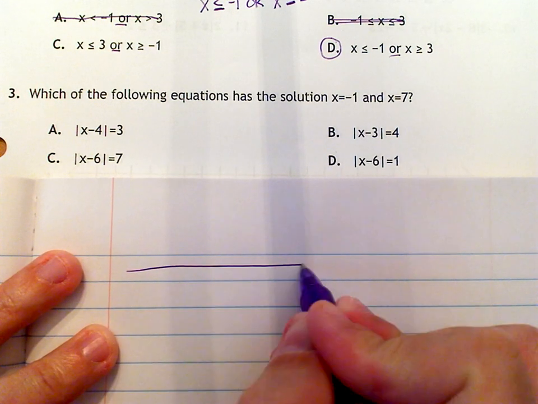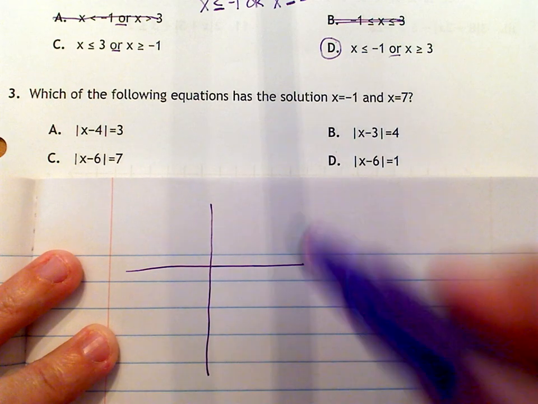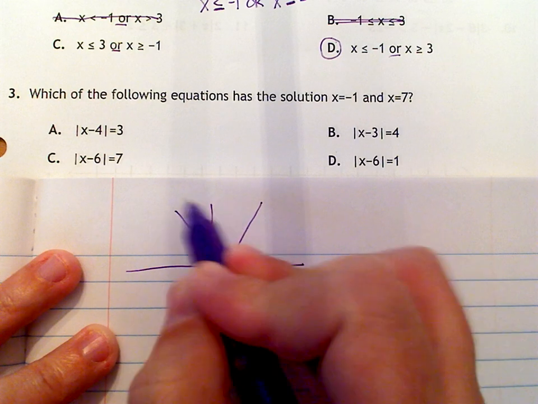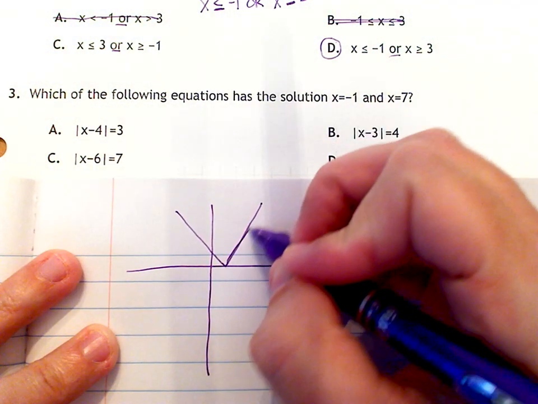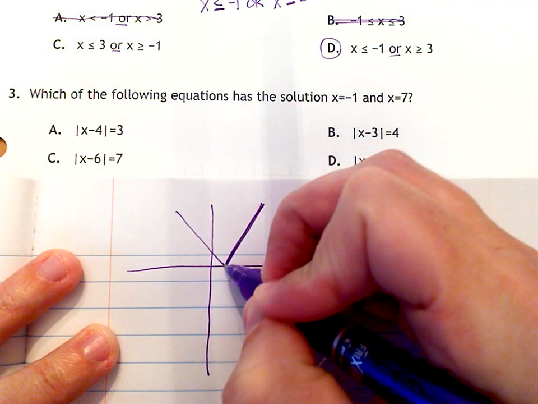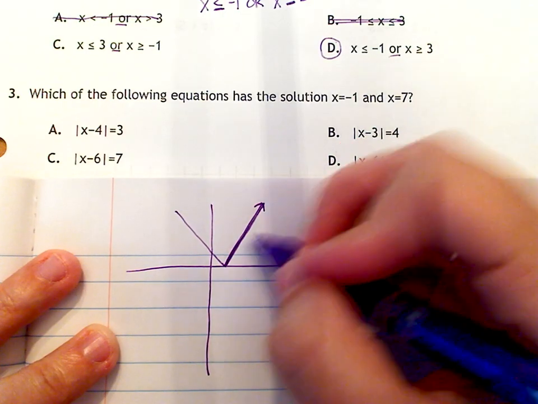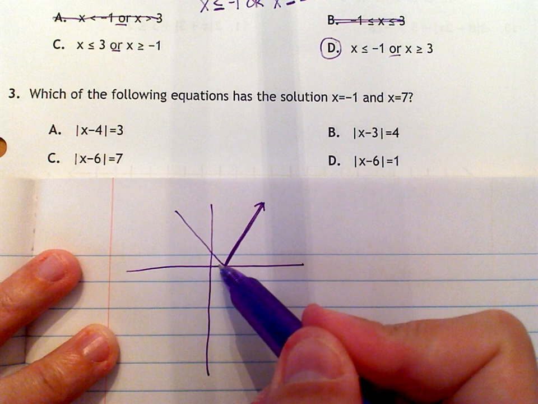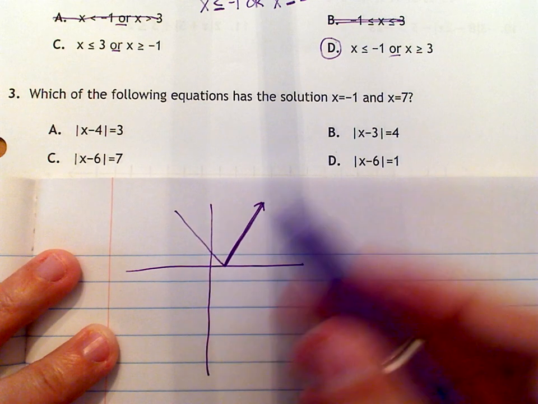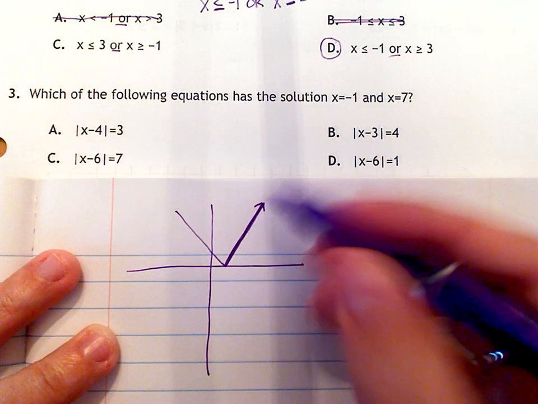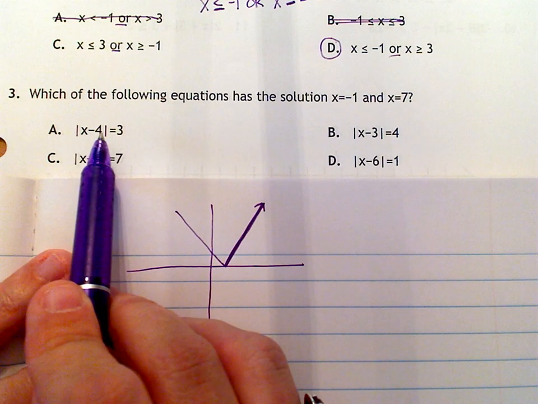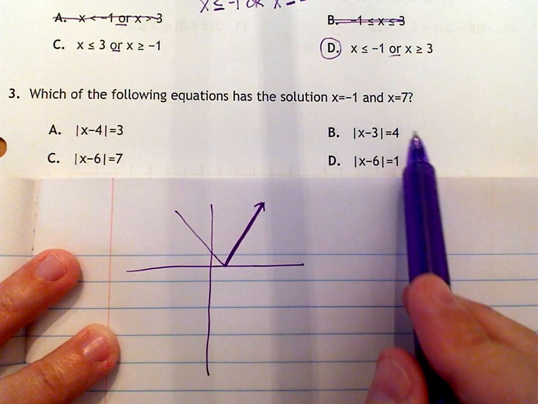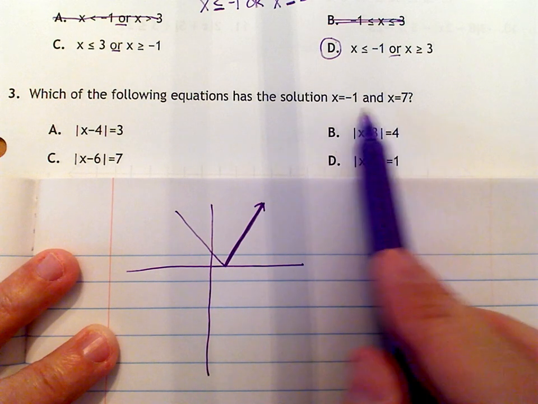When we look at an absolute value, we know that it's going to give us that V-shaped graph, something like this. Okay, and so we talked about how this side of the graph, the equation, is exactly what's inside, and this side over here is the opposite. So what we're going to do is just look at this part. So take away the bars, and look at just the inside, and we're going to set it equal to each one and see which one at least gives us one of these, and that will help narrow down our choices.